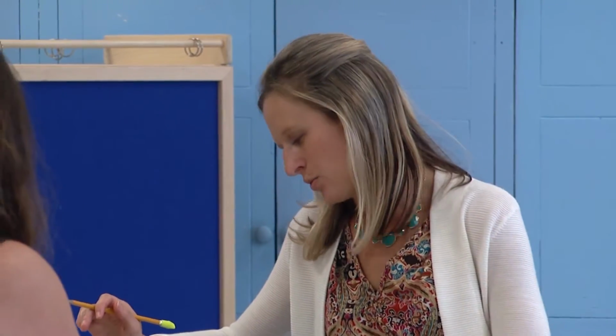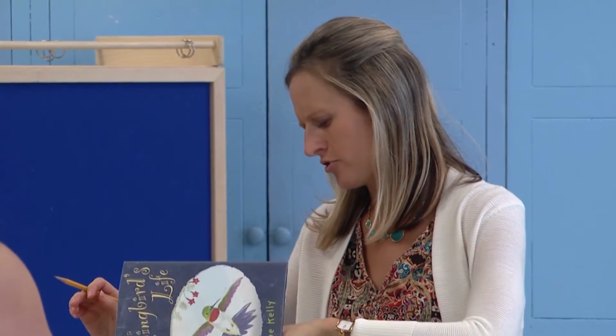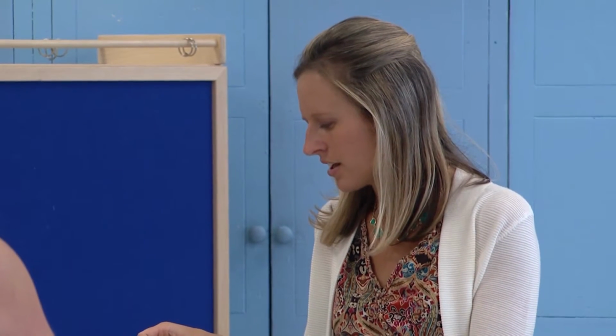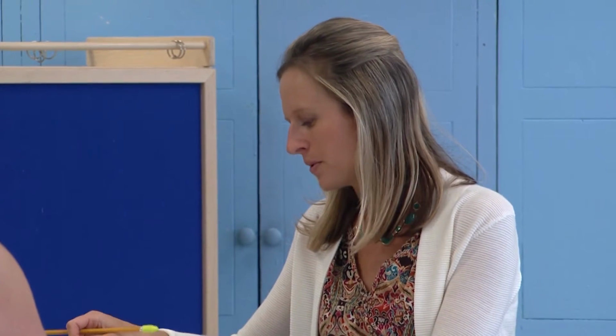So I've chosen this one. It's A Hummingbird's Life. It's a nonfiction text about hummingbirds, but it has a lot of non-traditional text features that I thought would be good for students because they're used to seeing standard informational text. So I thought that this one would help present a diverse version of the genre.